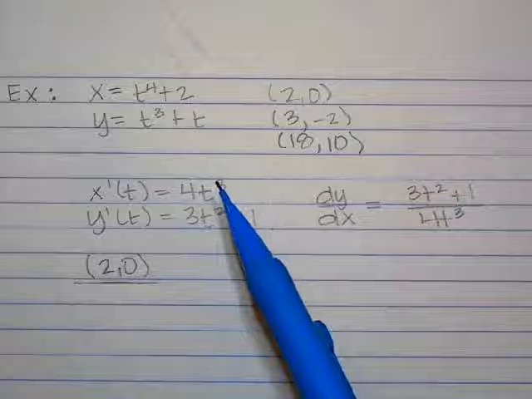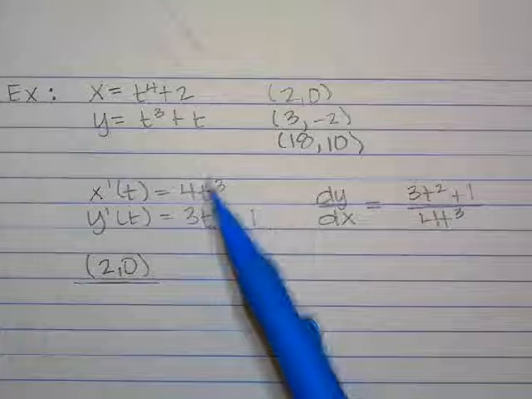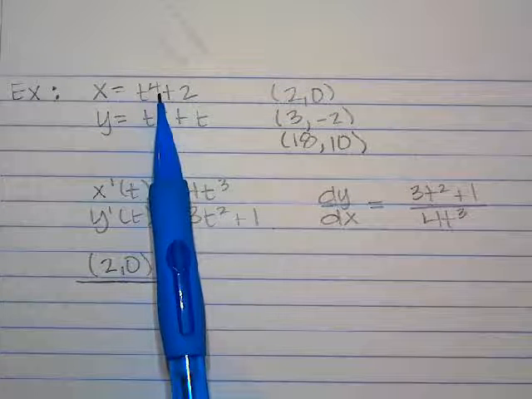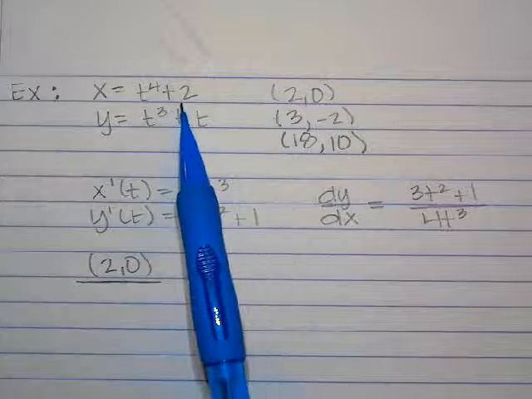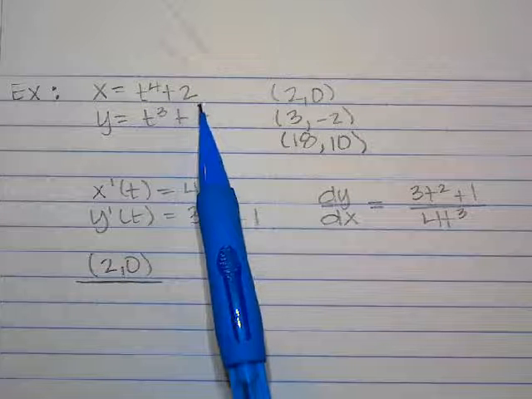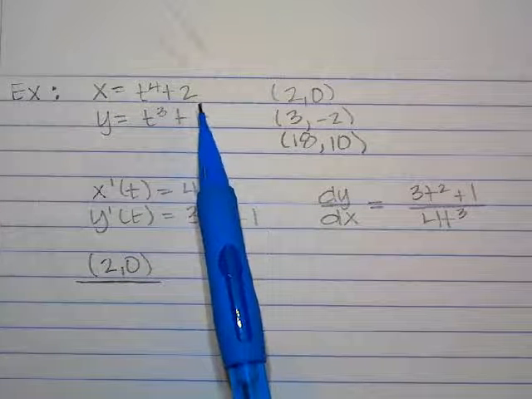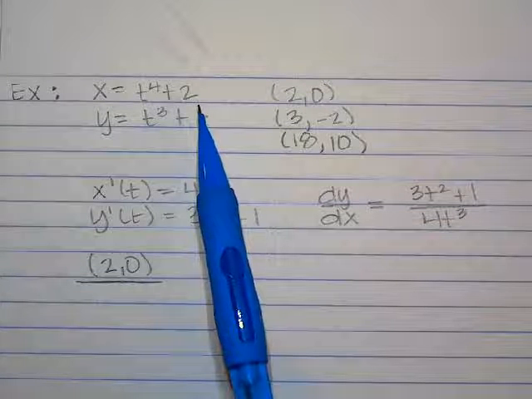Okay, so the part you have to be careful of is, sometimes it'll work in a problem to just take the x parametric equation and set it equal to the x value, or just take the y parametric equation and set it equal to the y value. But sometimes there will be more than one solution, and if you only use one parametric equation, you might be using the wrong one.